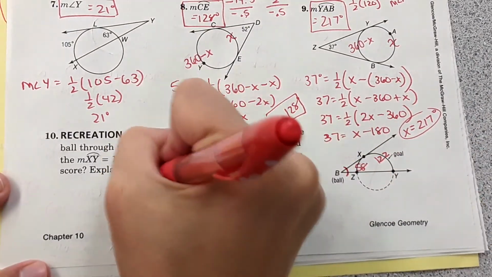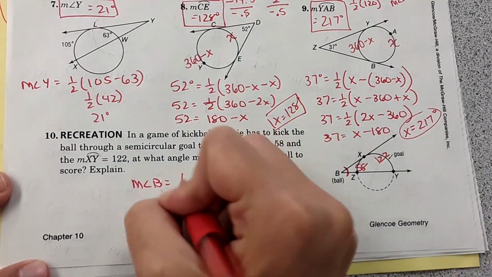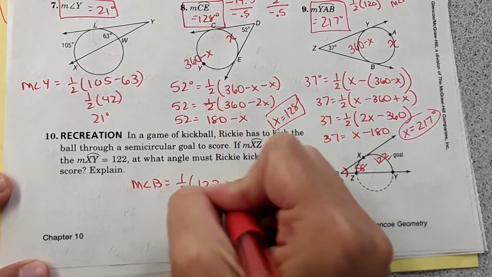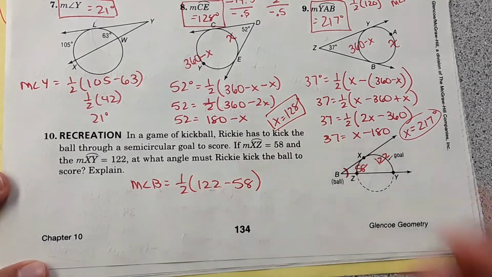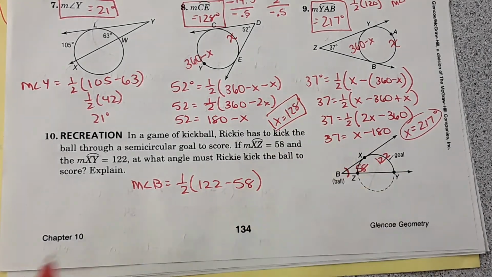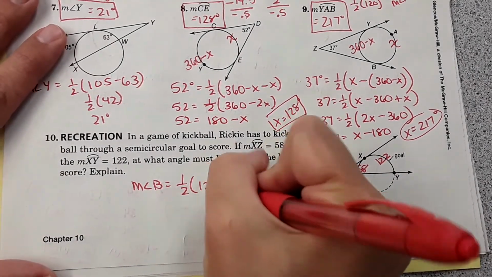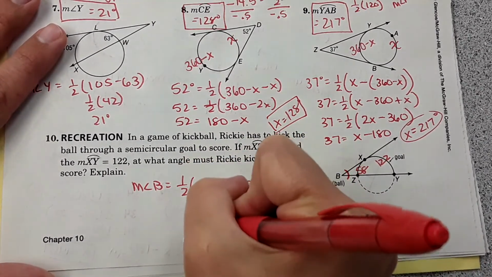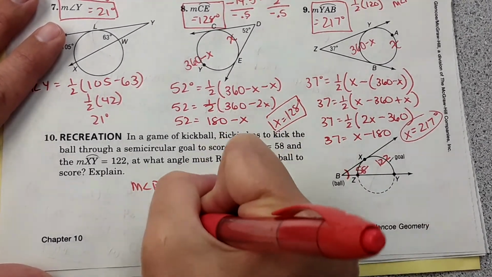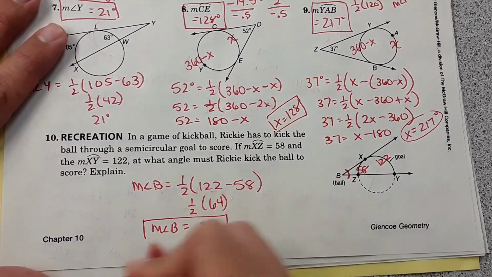So measure of angle B equals 1/2 times 122 minus 58. 122 minus 58 is 64. Half of 64 is 32 degrees. Measure of angle B equals 32 degrees.